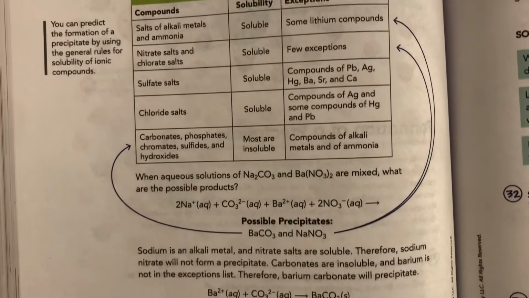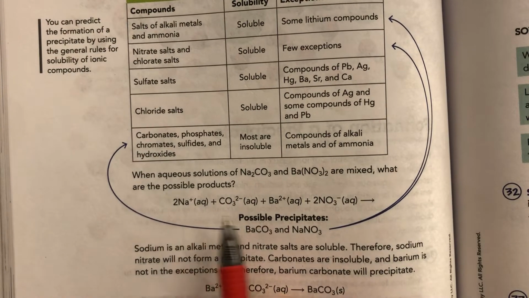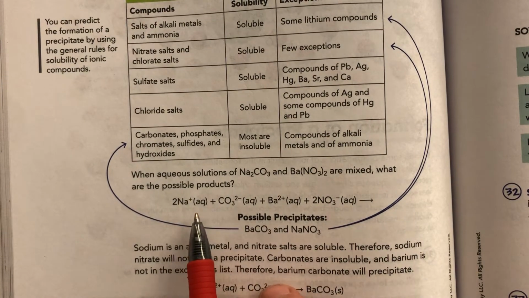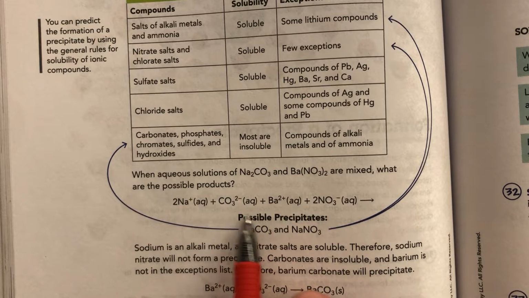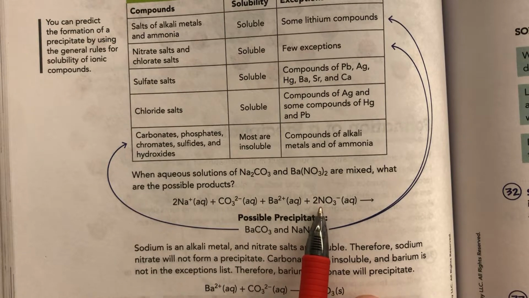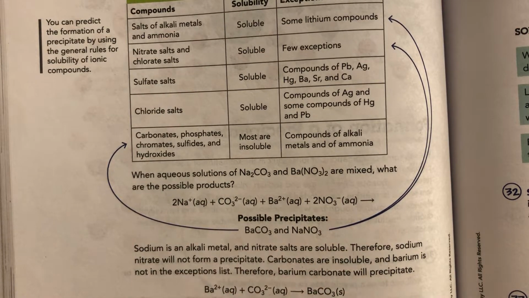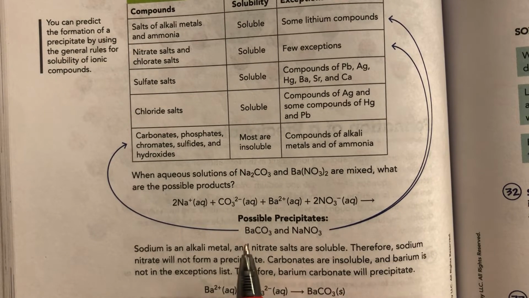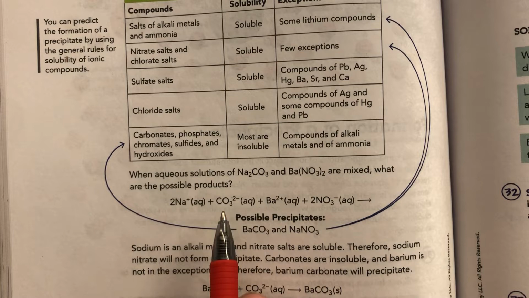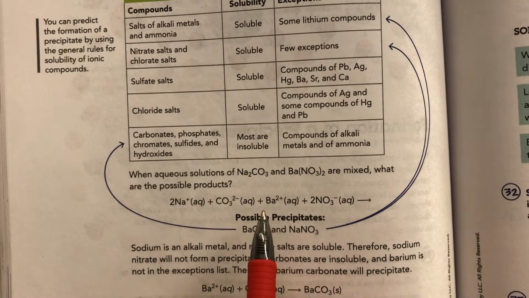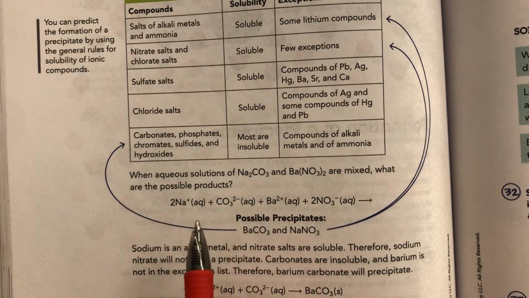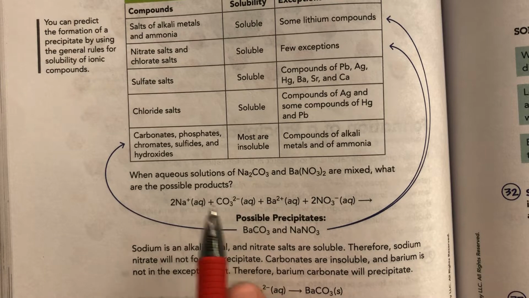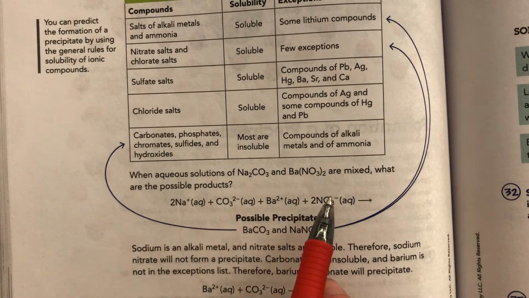Now, if we come down here, let's make a prediction. We have a complete ionic equation for sodium carbonate and barium nitrate. And we're going to make a prediction which of these possible outcomes is going to be soluble or not. So with sodium carbonate and barium nitrate, we're going to switch the positive ions. So it's going to be barium carbonate and sodium nitrate.